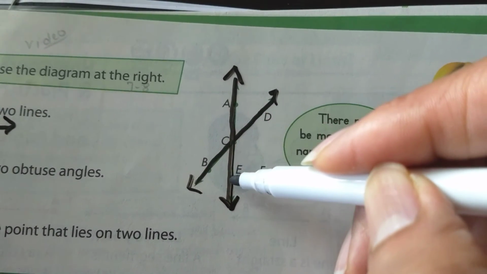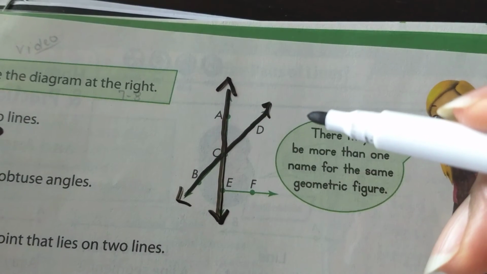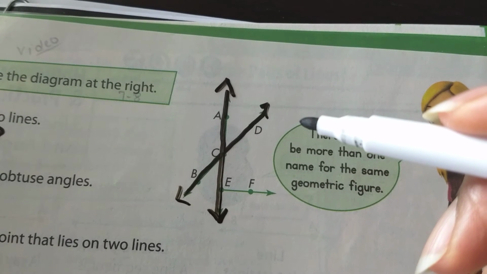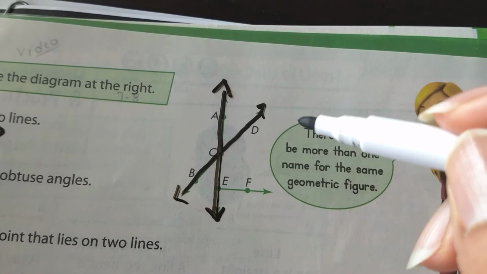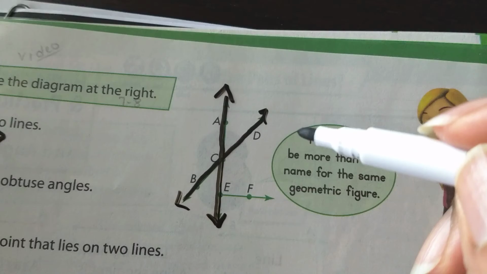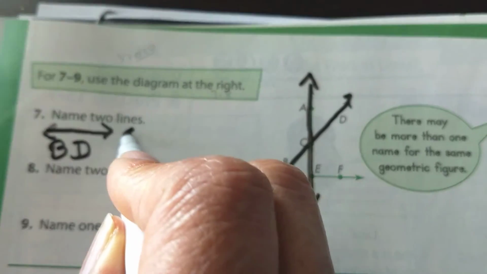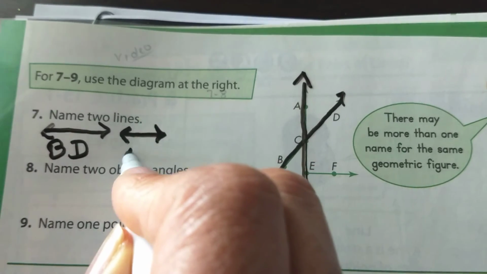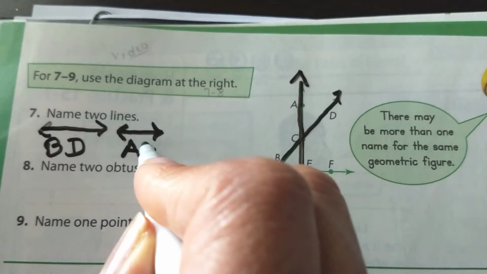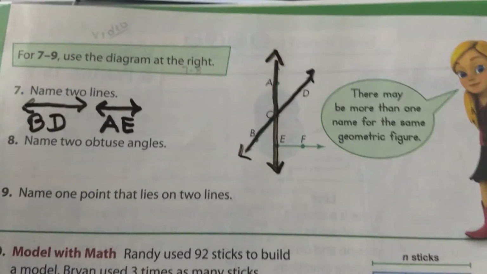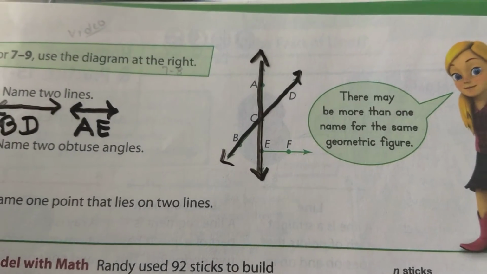Well, we'll go from A to E. Is that a line? Would that be a line? I do believe it is. A to E is a line. Okay, so line, do my symbol for line, AE. So those are my 2 lines, okay?